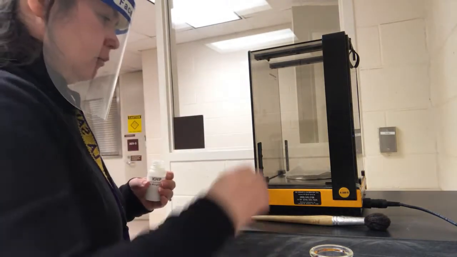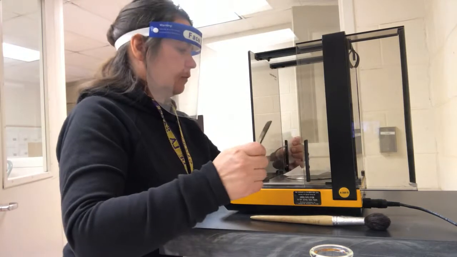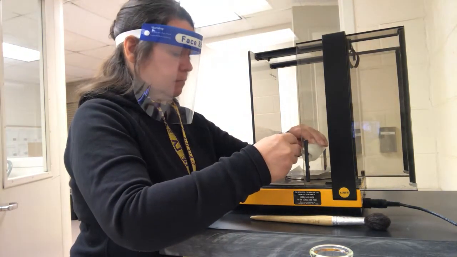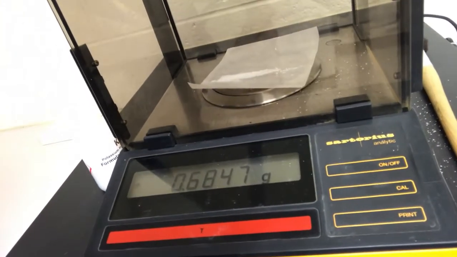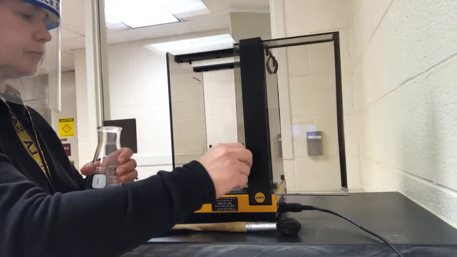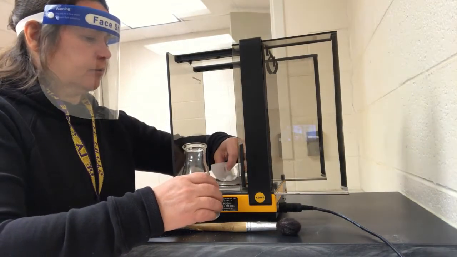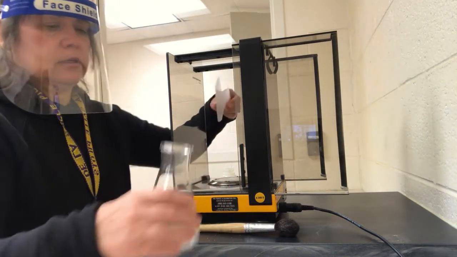So it gets to be about 0.7 grams. So you can see there what your mass of your KHP is. Now let's put that into our number 1 Erlenmeyer, as careful as we can without losing any of the KHP.